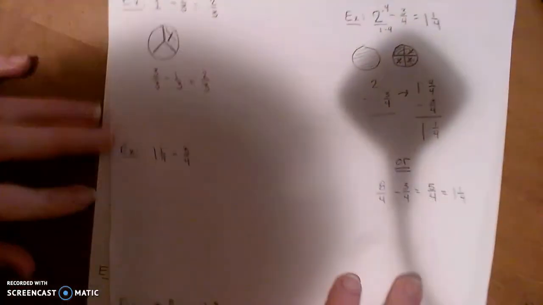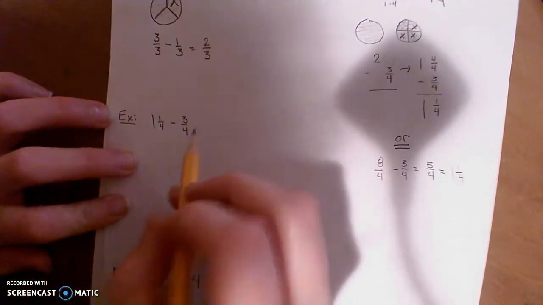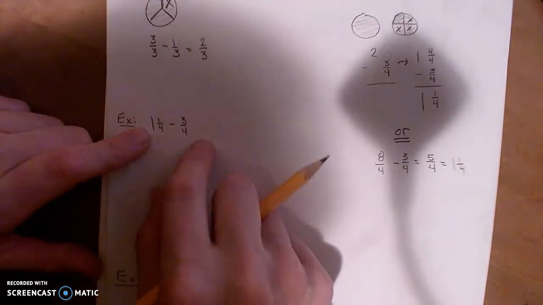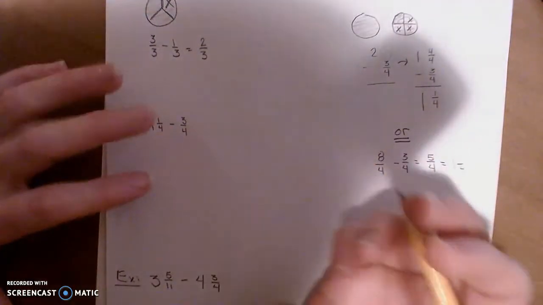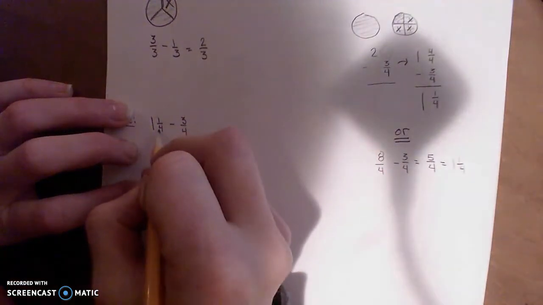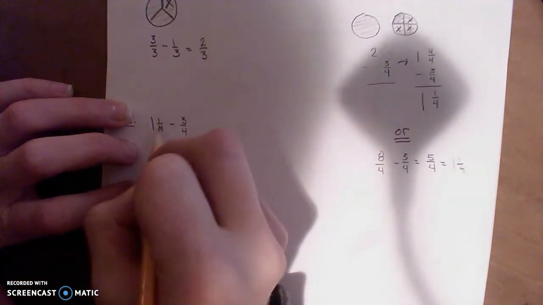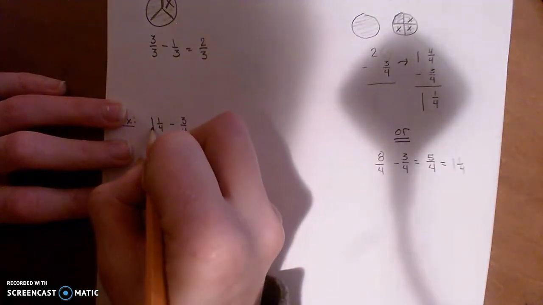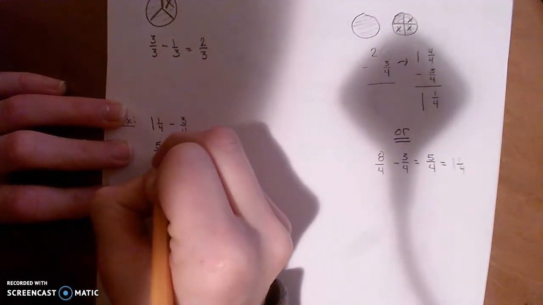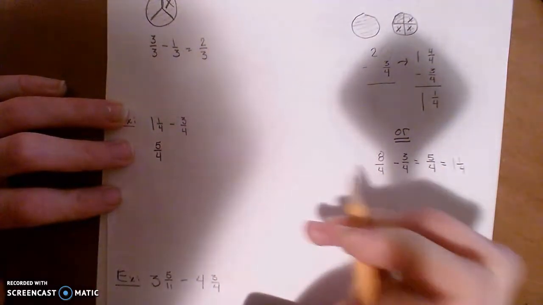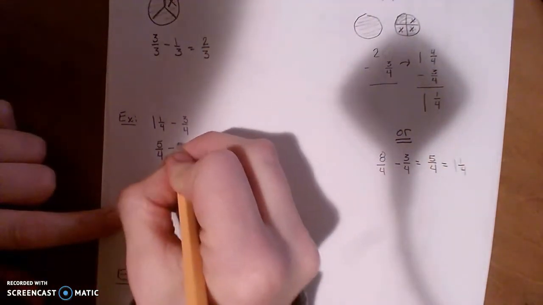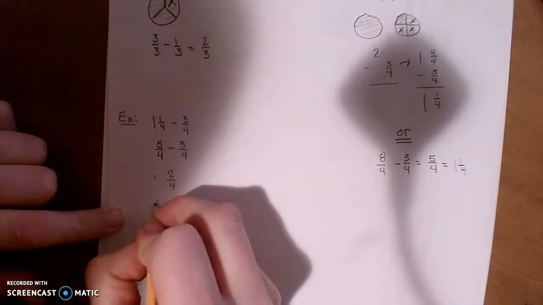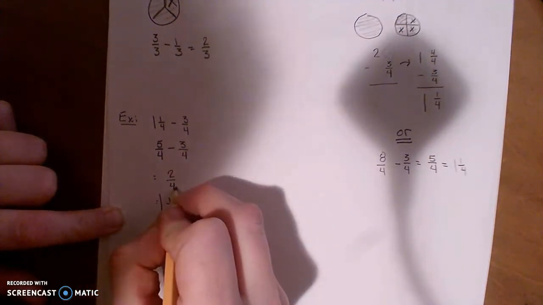Let's do another example. 1 and 1/4 minus 3/4. If I try to just take away the fraction part, 1/4 take away 3/4, I'm going to end up with a negative fraction. So that's not very helpful. I think what I'll do is convert the 1 and 1/4 to an improper fraction. 4 times 1 is 4, plus 1 is 5. That's 5/4. So 1 and 1/4 is the same as 5/4. Take away 3/4, which gives me 2/4, or 1/2 if I were to reduce it.